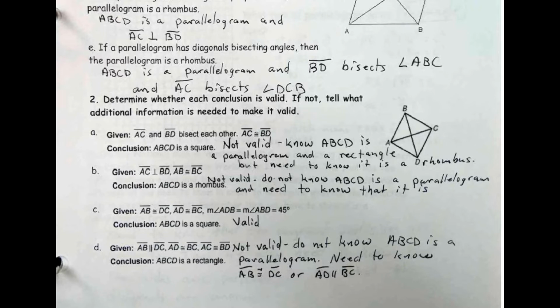So question 2, we want to figure out if our conclusion is going to be valid or not valid, given the information. Remember, when we're doing this, we need to use our hierarchy. So we can look at ABCD, and the only thing we know about it right away is that it's a quadrilateral. So we have to go down from there to prove what we want. In part A, our conclusion is it's a square. So in order to prove that, I need to know it's a parallelogram, and then I need to know it's a rectangle and a rhombus, and then I'll know it's a square. So that's kind of the way we're going.